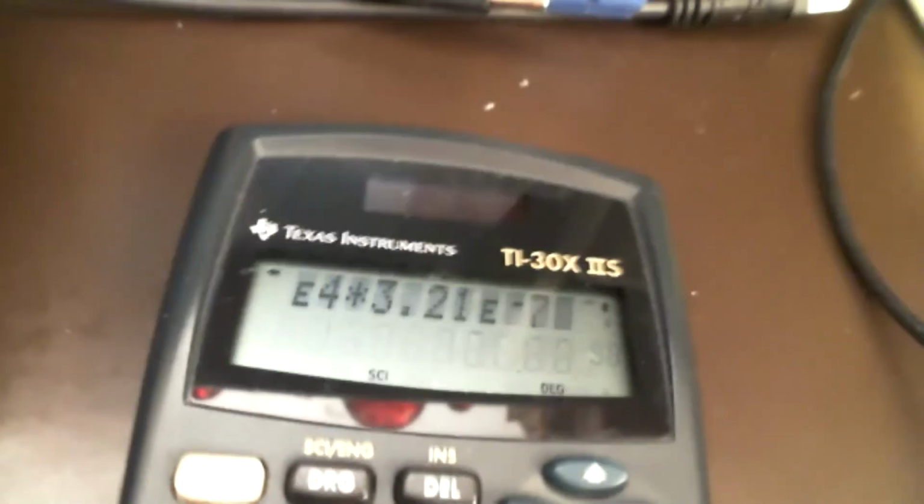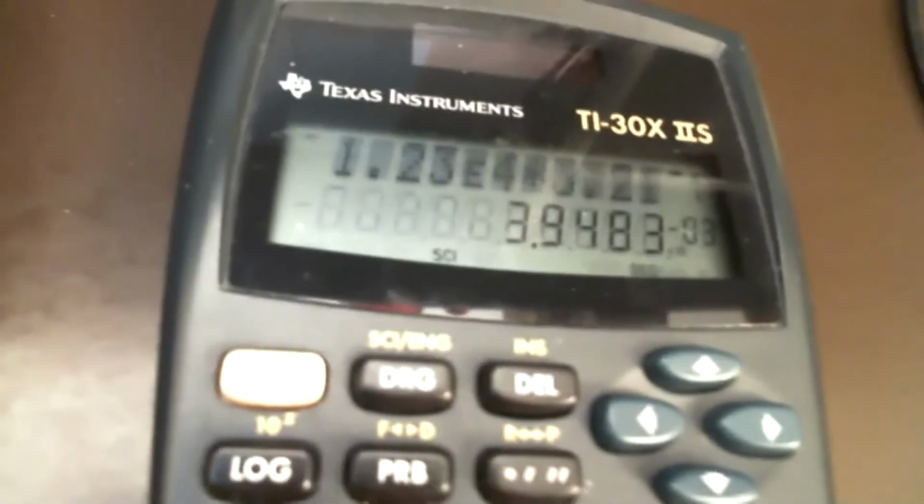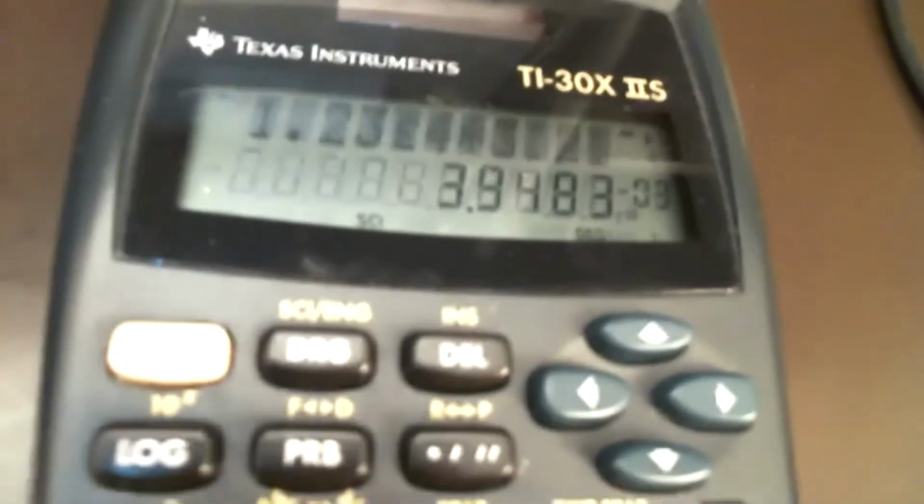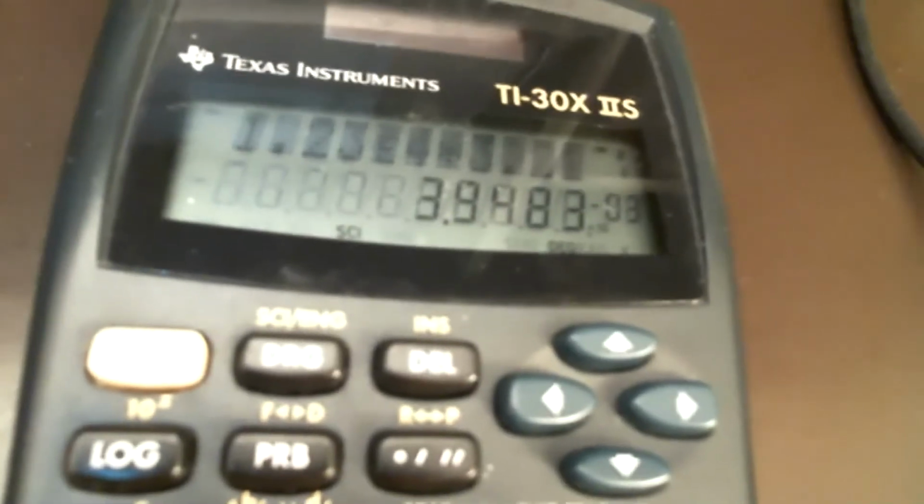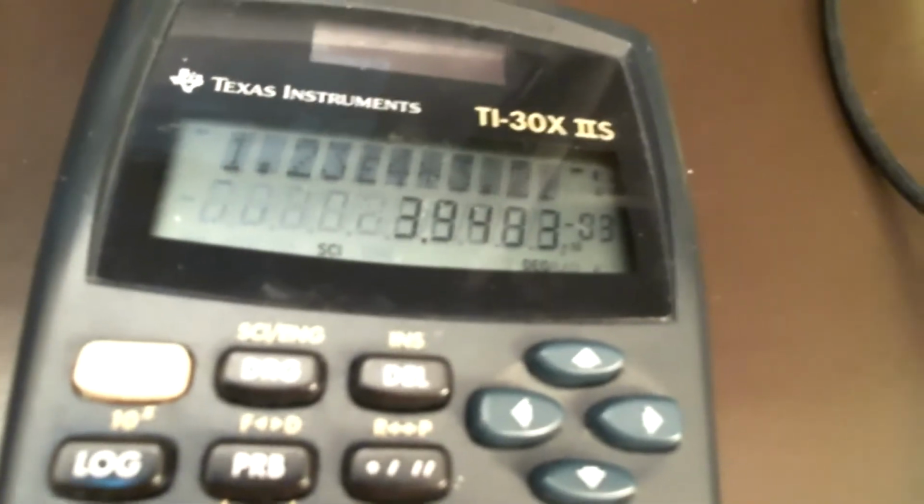E is 10 on the calculators. And now I'll hit enter. And you'll see I got 3.948, but now I have a little 10 to the minus 3.